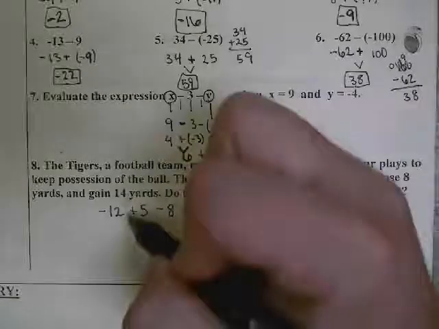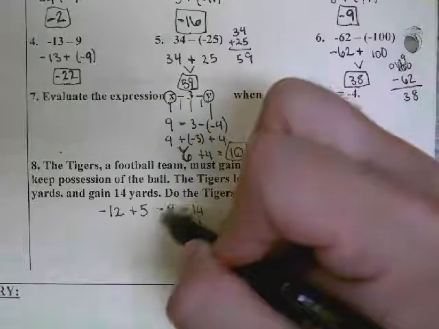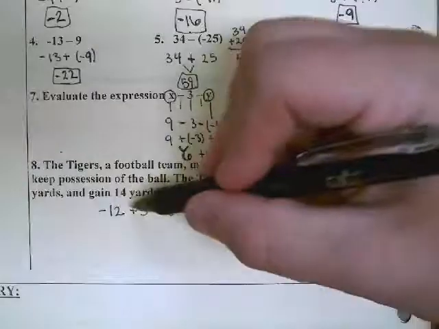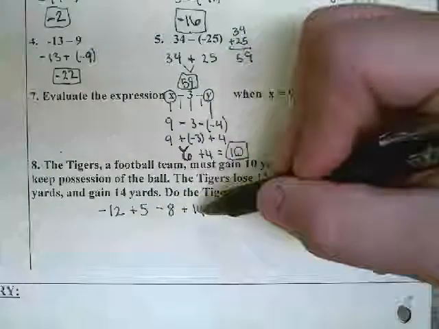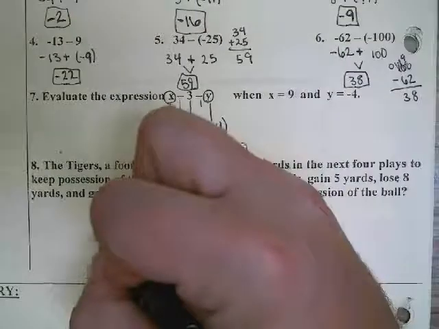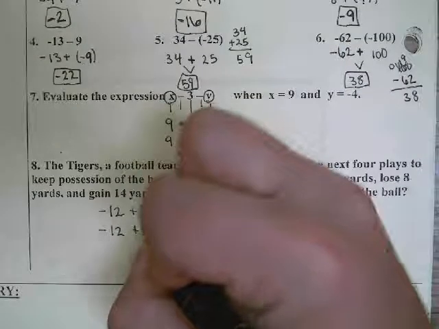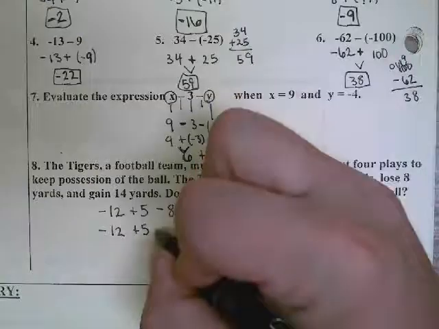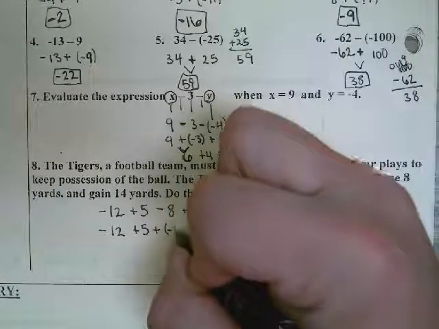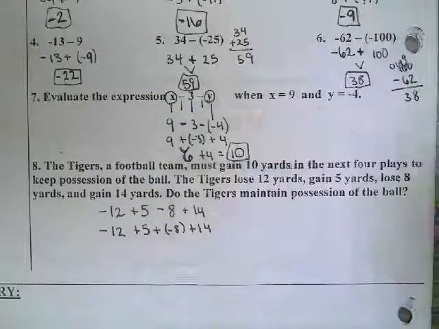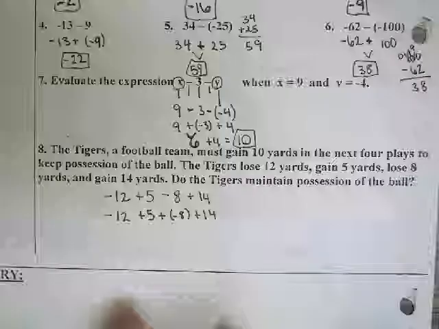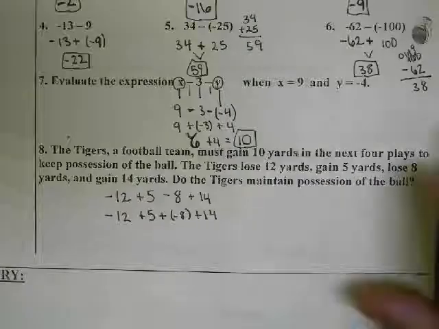So I'll start by changing all my subtractions into add and opposite. So I have negative 12 plus 5 minus 8 plus 14. So let's go ahead and rewrite it. Negative 12 plus 5. Add the opposite plus negative 8 plus 14. And then we'll just take it two numbers at a time, moving down the line.